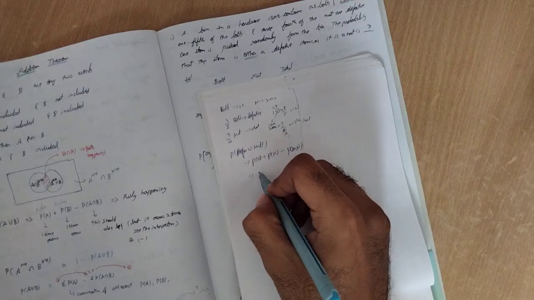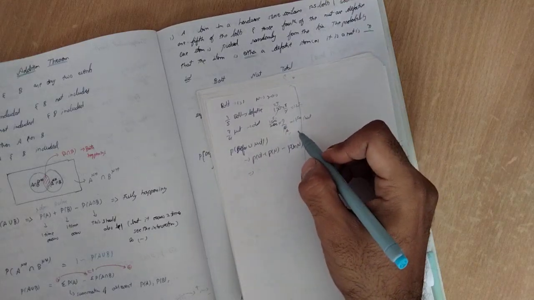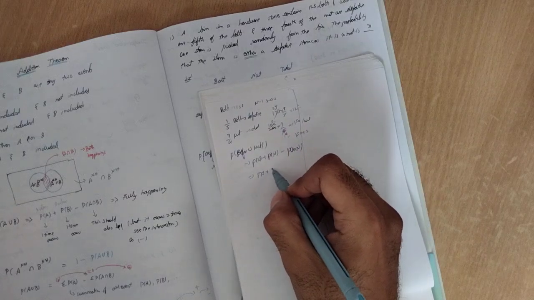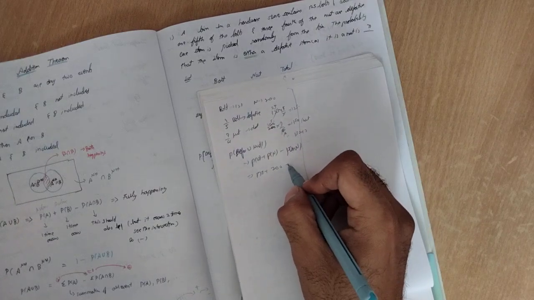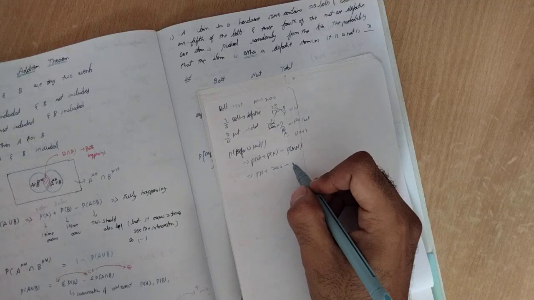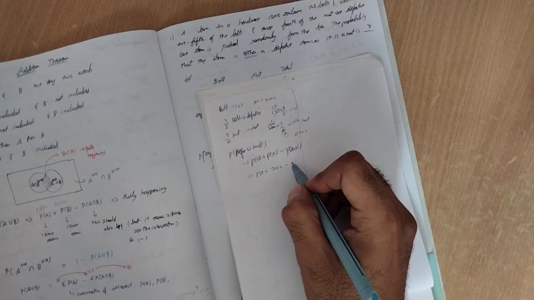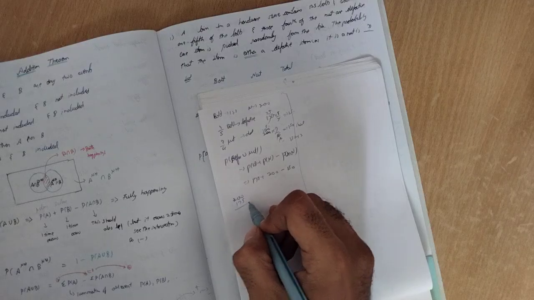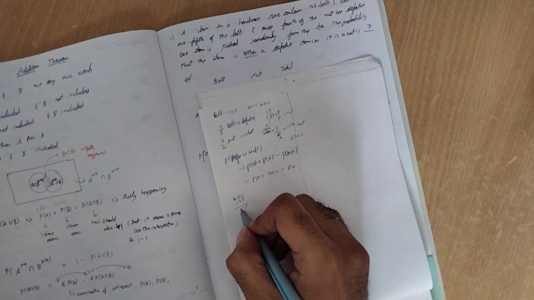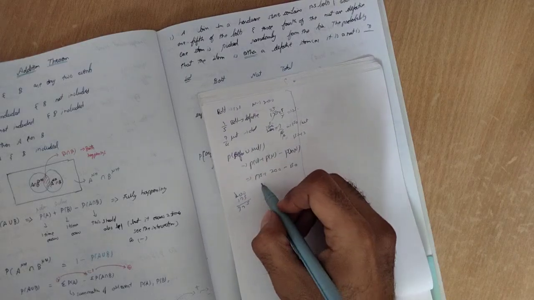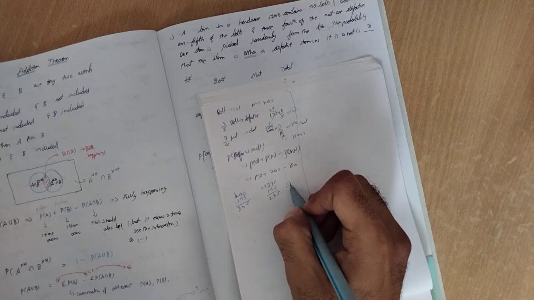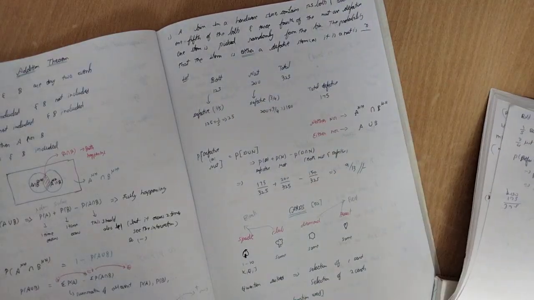So the probability of defective is how much? 150 plus 25, 175, plus the probability of nut, 200, minus the nuts that are defective, 150. So 175 plus 200 minus 150 is 225. That is the answer.